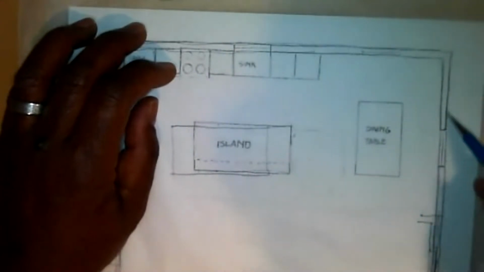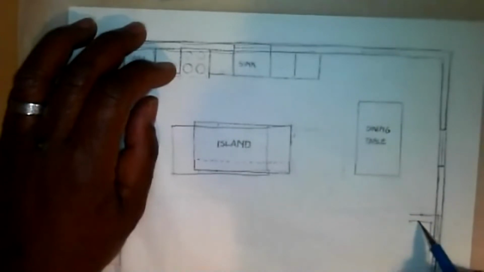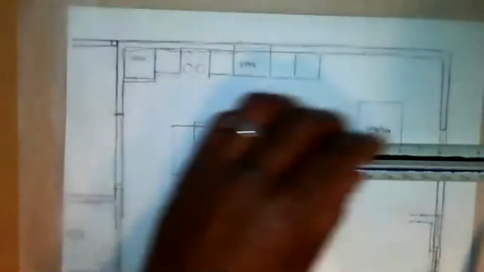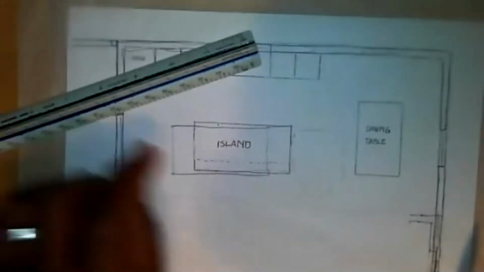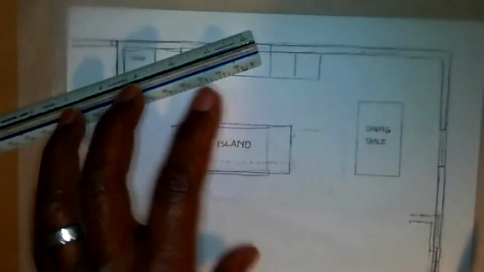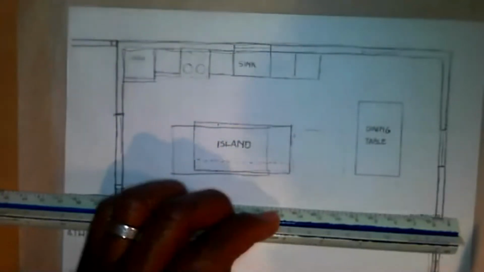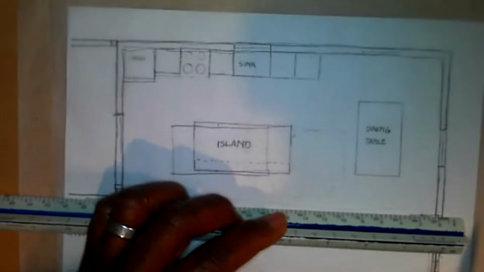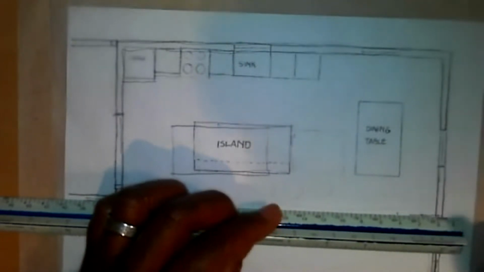So instead of taking this all the way to the end here, I want to create maybe an offset here, and I want to see how far we can really come in. If we came in 4 feet, I'm going to see what would happen.